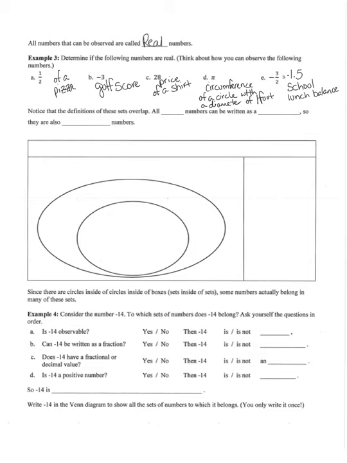So thinking back to all of the definitions that we talked about on the front page, and then concluding with real numbers, we notice that all of them overlap. All whole numbers can be written as a fraction. So they are also considered a rational number. So to sum that up, a whole number is also a rational number.